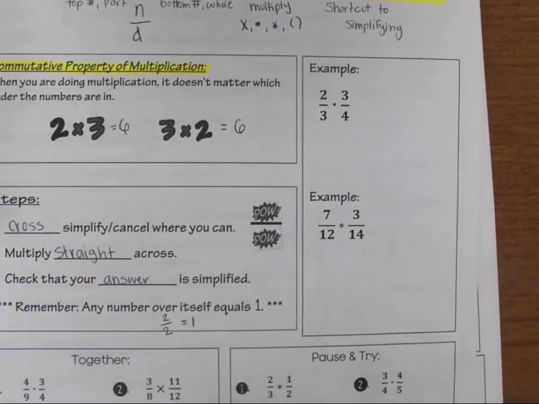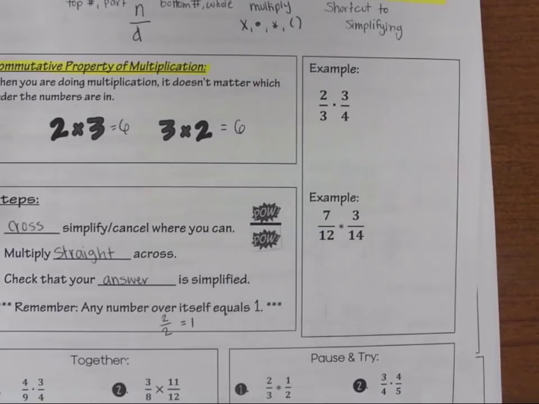Go ahead and come up here to the first example. Okay, the first step was to cross, simplify, or cancel wherever we can. Okay, this is a little bit different than addition. When we're doing our multiplication, we can use the fractions just as they are, but to help with simplifying, it's going to help if we cancel some things first.